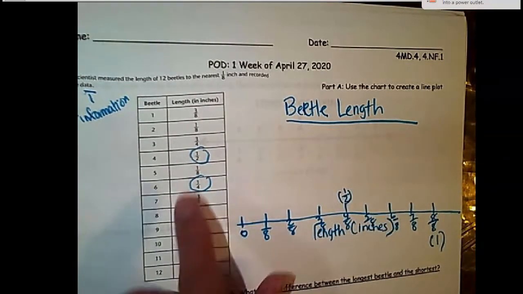Okay. And what about a fourth? I want you guys to think about it. This is a denominator of 4 and that's a denominator of 8. So where would 1/4 be?